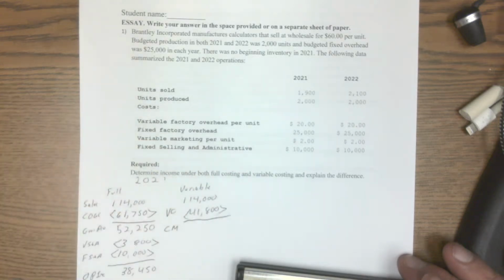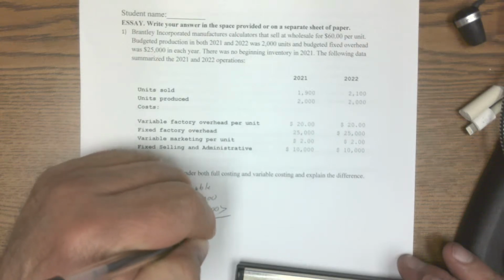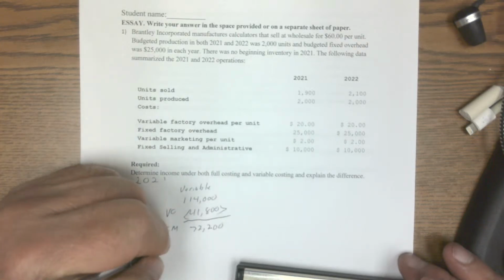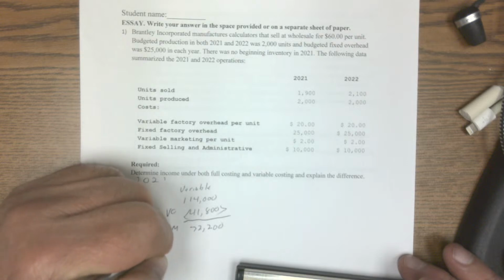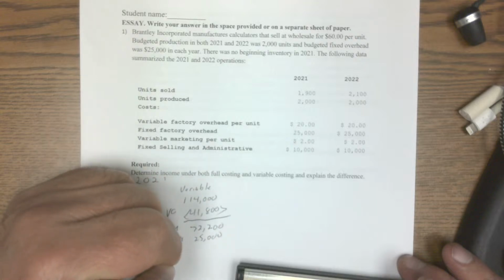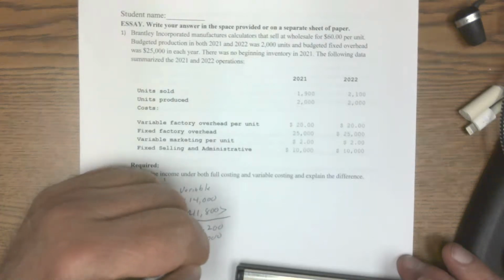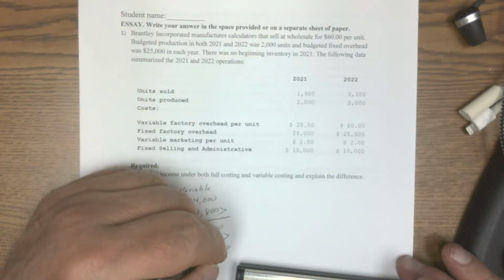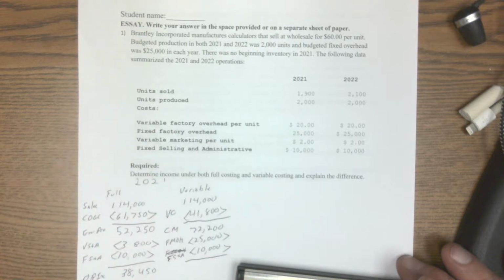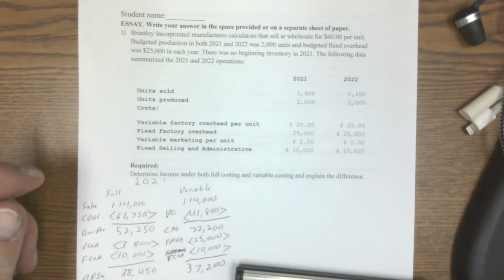That gives you the contribution margin, gives you 72,200 minus the fixed manufacturing overhead of 25,000 and the fixed selling and administrative of 10,000. So a total of 35,000 leaves you with 37,200. All right.